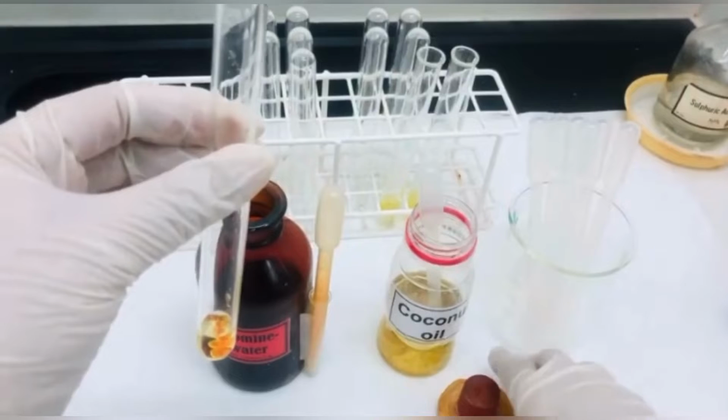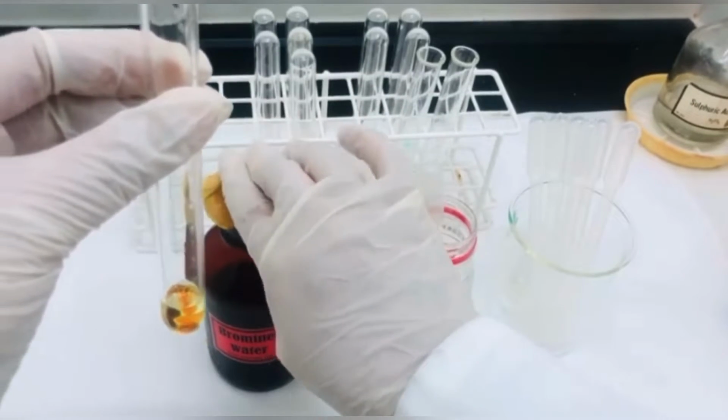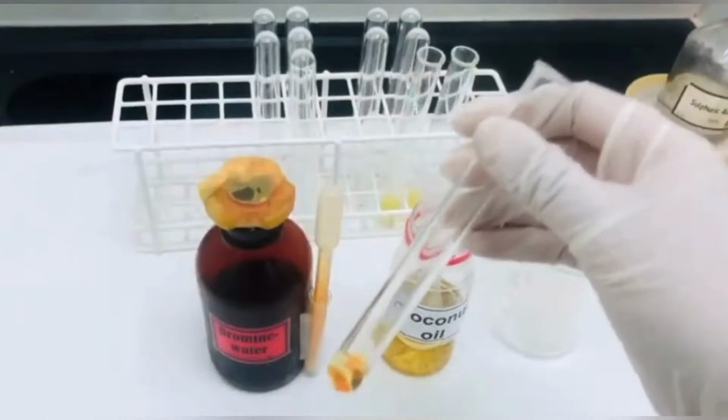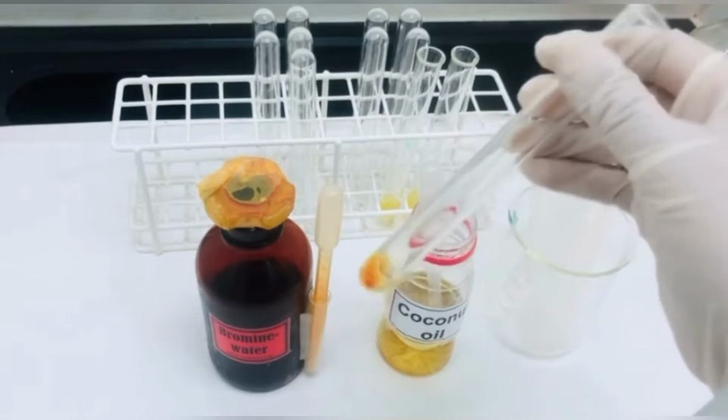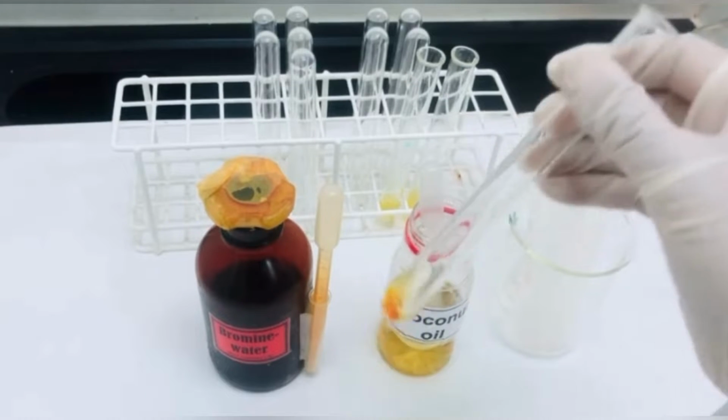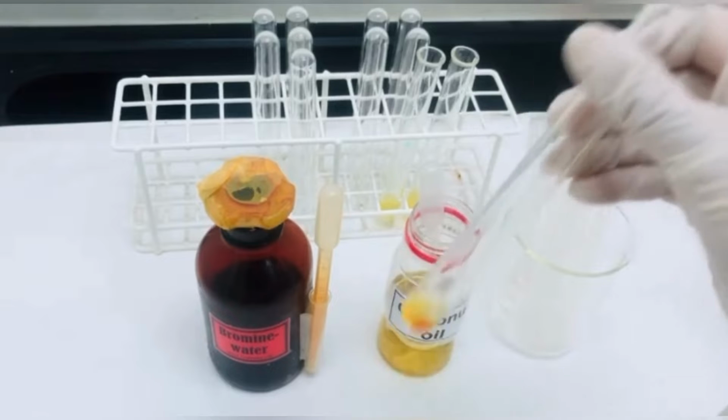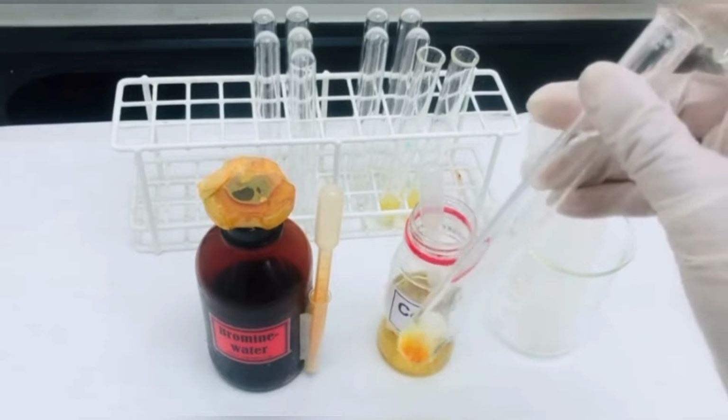Remember to replace the lid of the bromine water bottle immediately. And now shake the mixture to see if the color disappears.